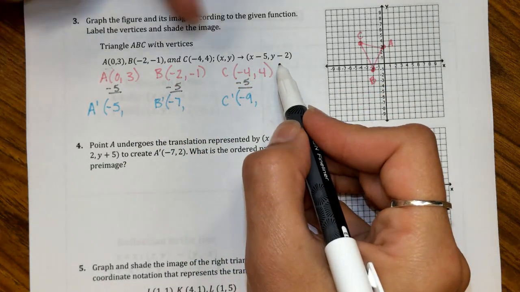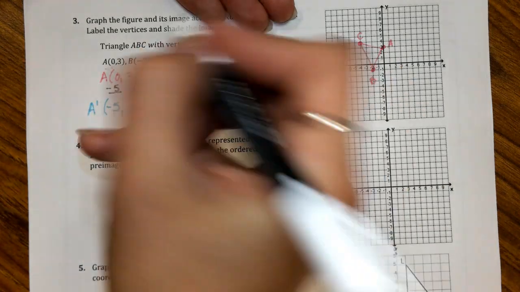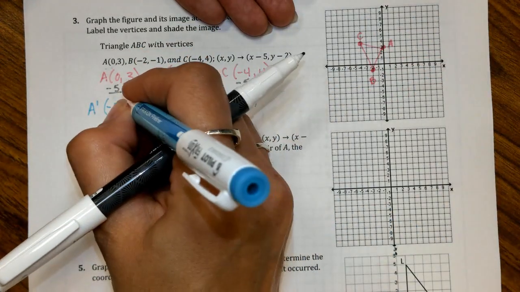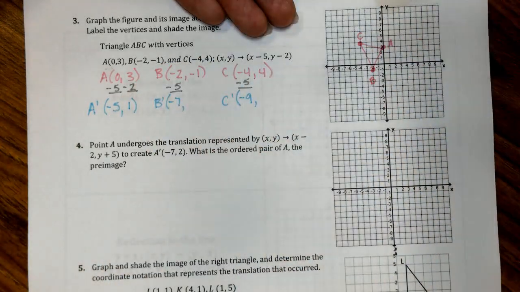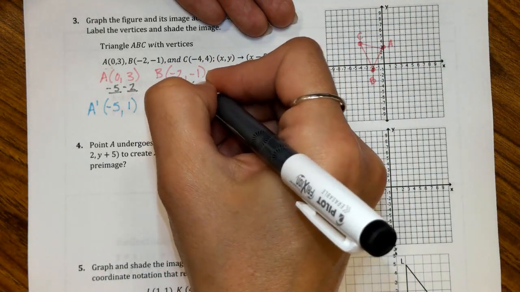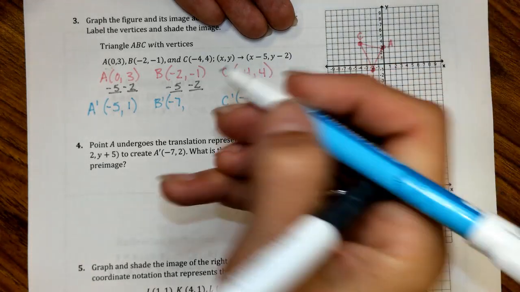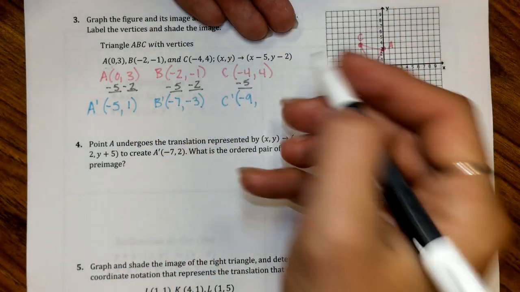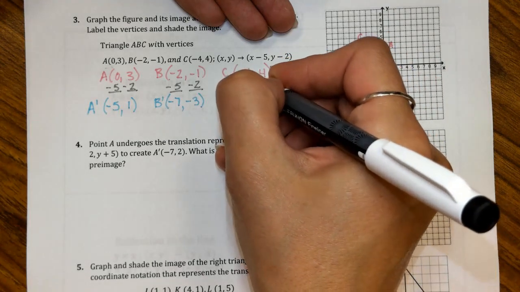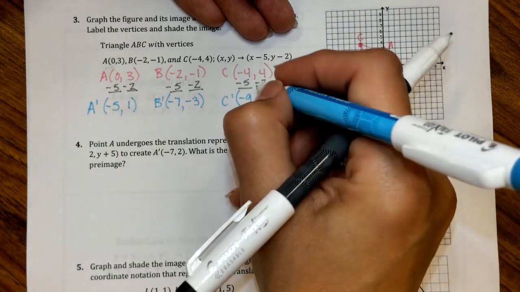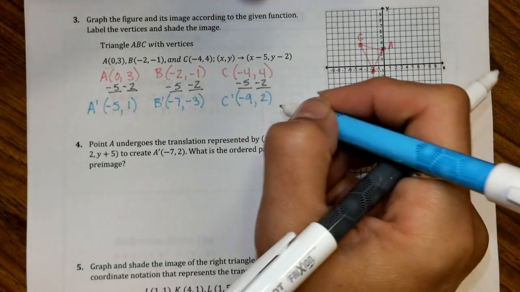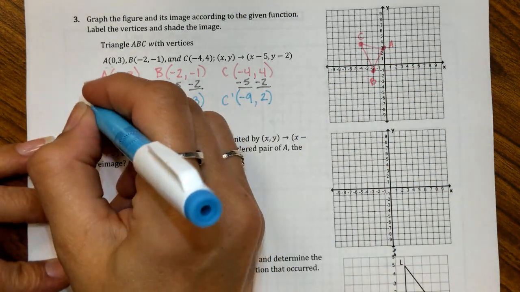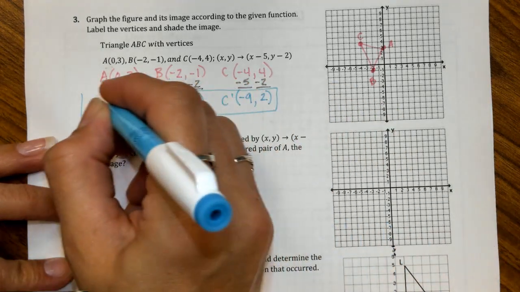The y, we're going to go ahead and subtract 2 from each one. And I'm just going to do this one at a time. Subtract 2 here, 3 minus 2, it's going to give you 1. So there's your new A prime. Negative 1, we're going to subtract 2 more, going further into the negatives, wind up at negative 3. And then the last one, we have 4 minus 2. We should all be able to do that one in our head. We're going to wind up at 2. So these are our new coordinates of our image, and we're going to go ahead and go plot this.